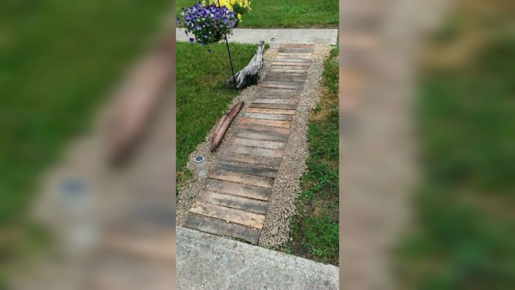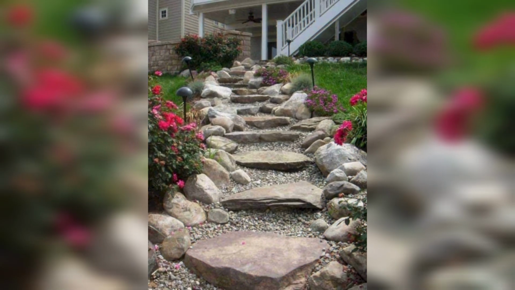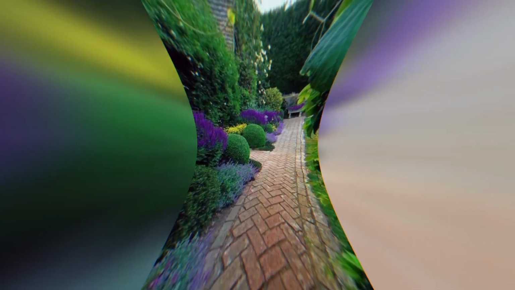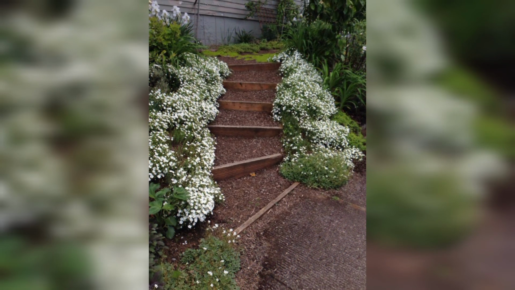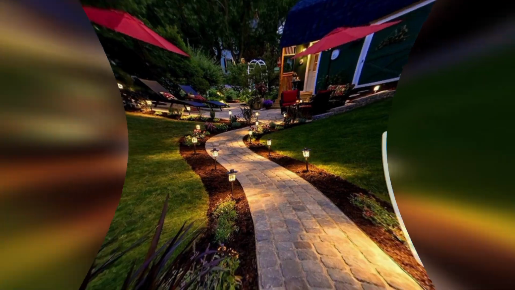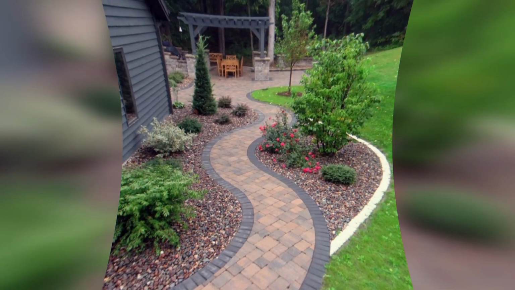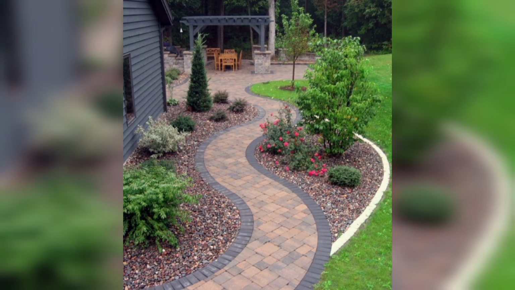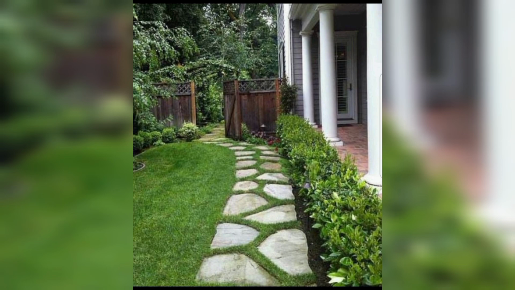So, what is a concrete walkway called? A sidewalk in North America, pavement in British English, and footpath in Australia, India, and New Zealand. In Ireland, it can also be a footpath. When we talk about British English, it can be a pavement. Sidewalk is also a word used in North America.